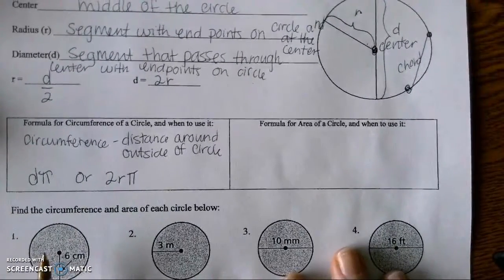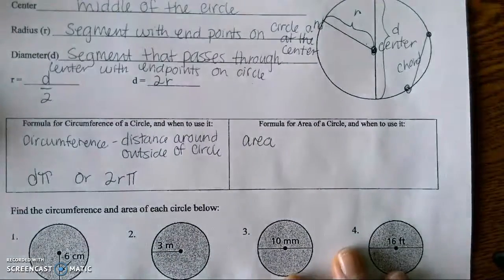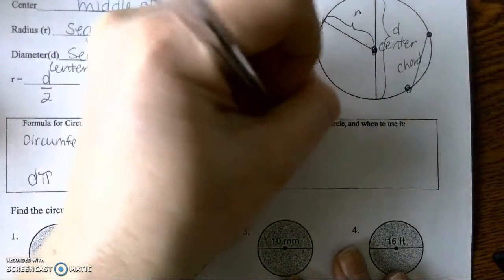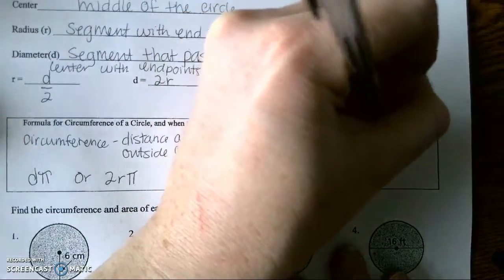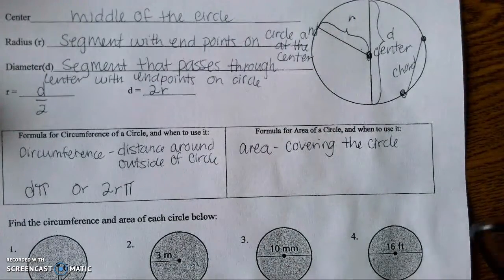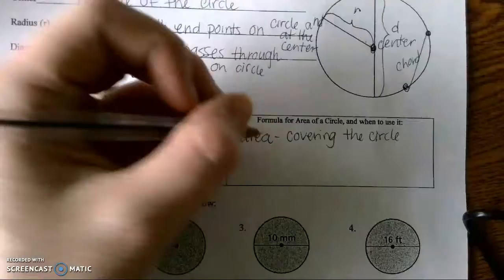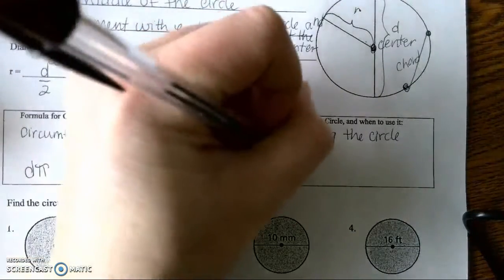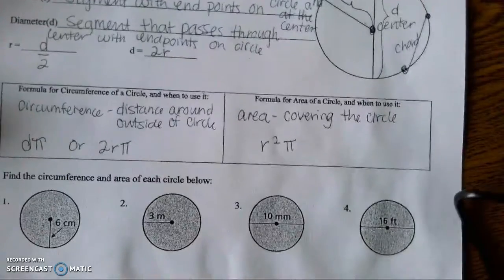All right, so then we talk about area. So the area is really the amount of space inside your circle. So we're going to treat it like we're covering the circle. Okay, so we want to completely cover that circle, or think of like an area rug. You're thinking about the amount of floor that area rug would cover. So the formula that we would use here would be radius squared times pi. For this one, you do have to know the radius in order to be able to calculate area.